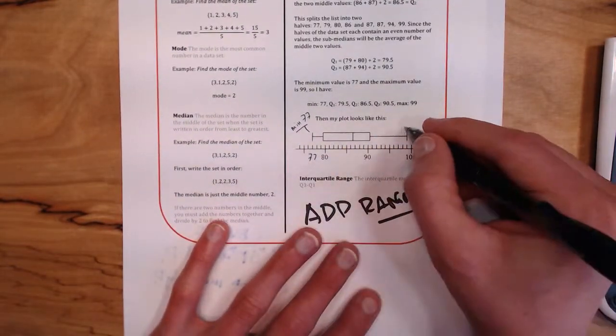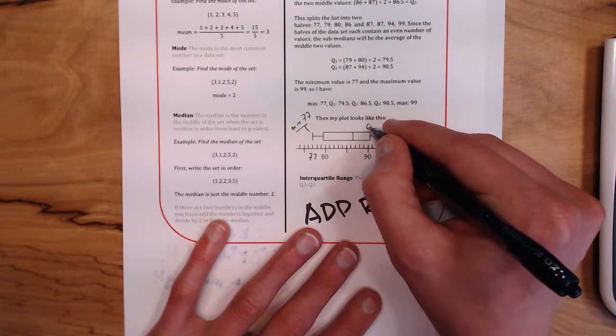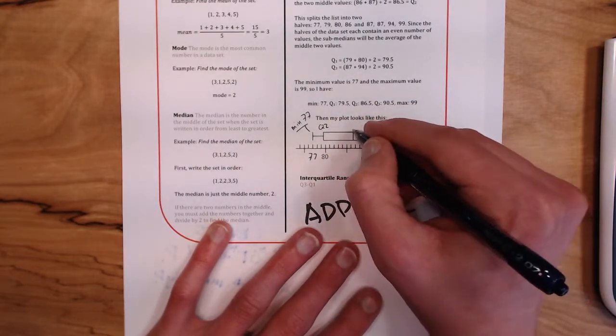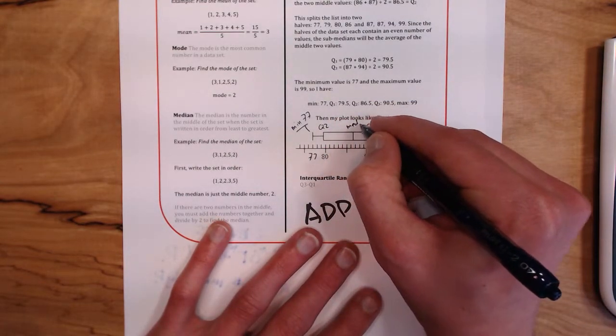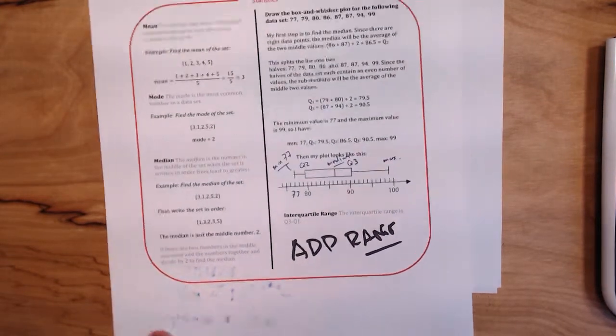There are 5 numbers on here. Minimum way over here. Maximum way over here. That's not too crazy. This is Q3. It's called the third quartile. This is Q2. And in the very center is the median. Okay, so that's important to know.